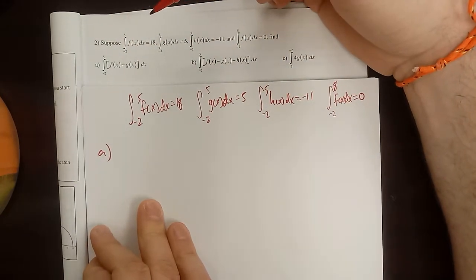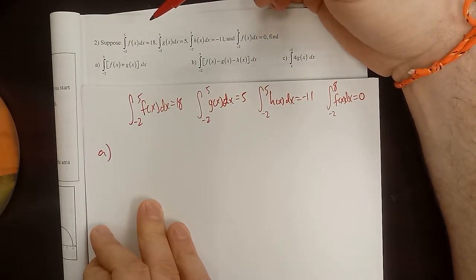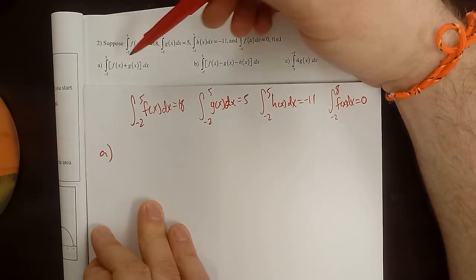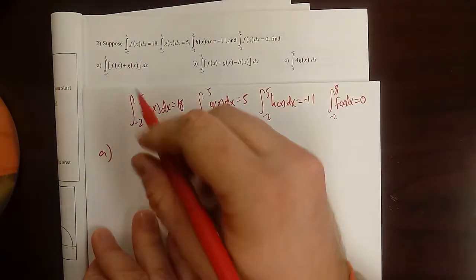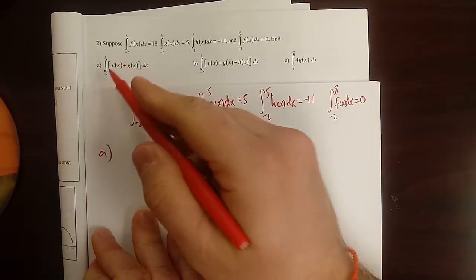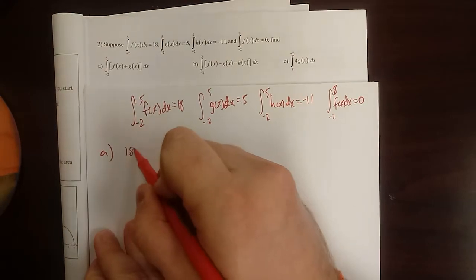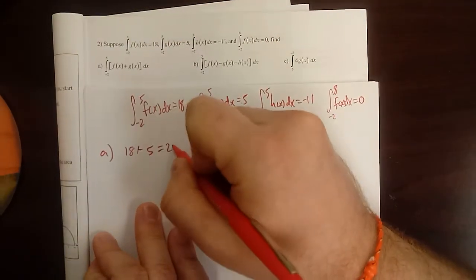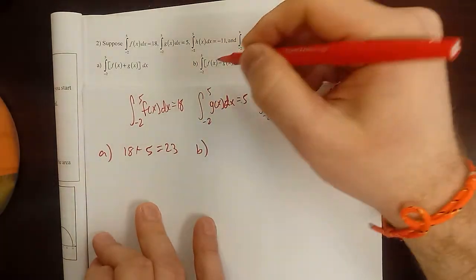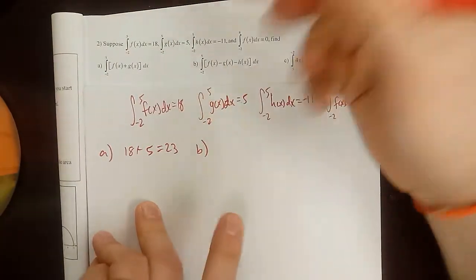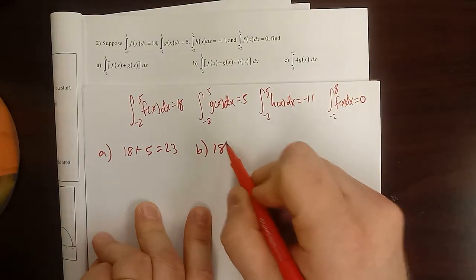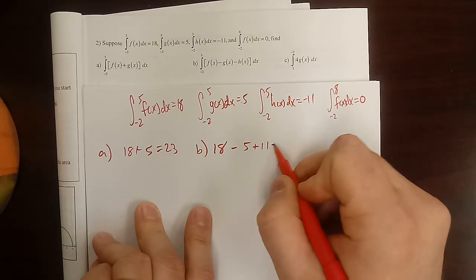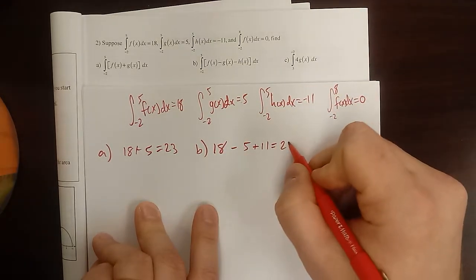You don't need me to tell you this. I think you can figure it out. It's just the two different integrals added together, right? From -2 to 5, so it's 18 plus 5. I got 23. Wow, that's hard. Well, then it says f of x minus g of x minus h of x with the bounds that we got. Believe it or not, it's just take 18, take away 5, then take away -11. So I got 29 minus 5, I got 24.